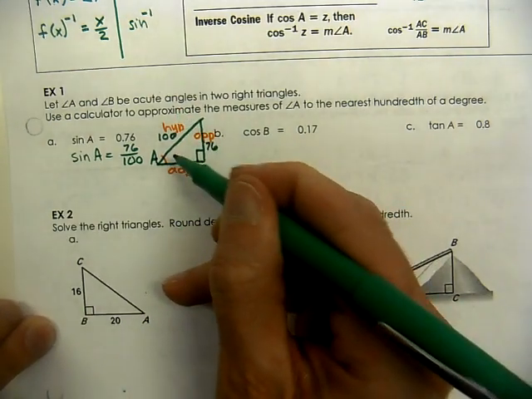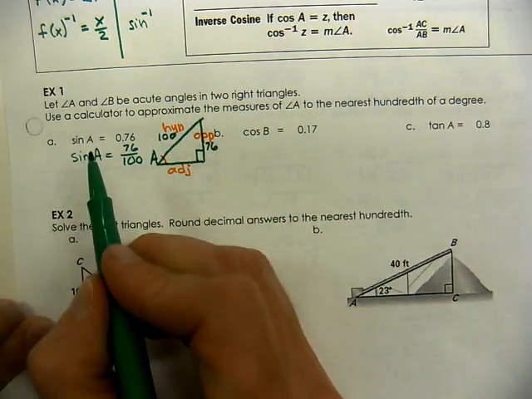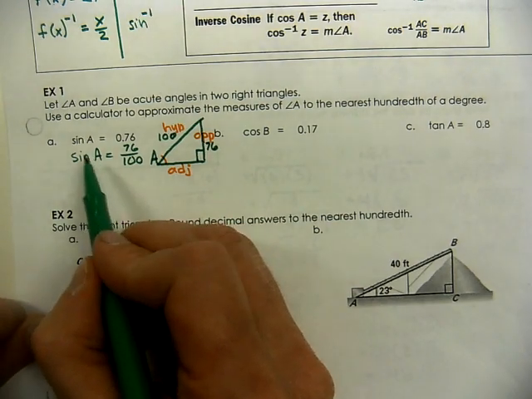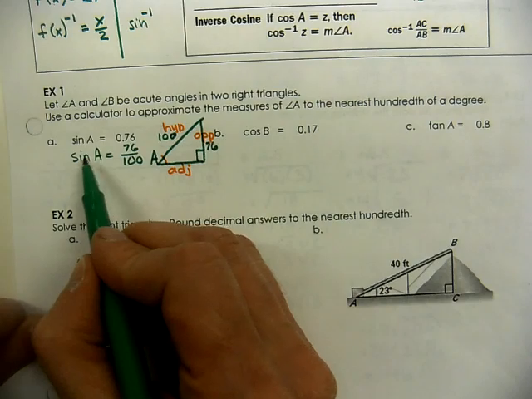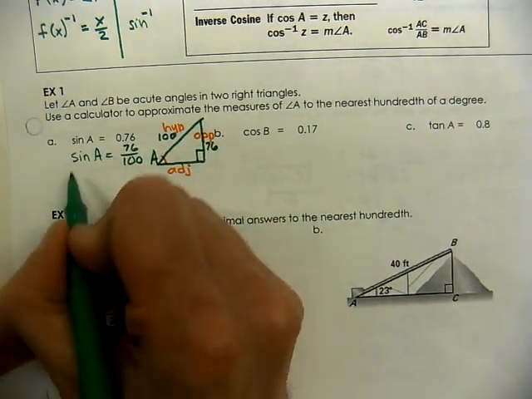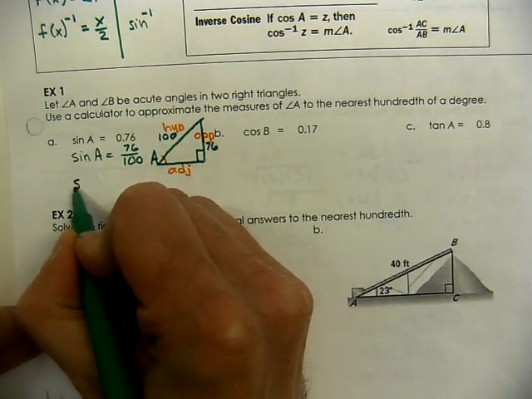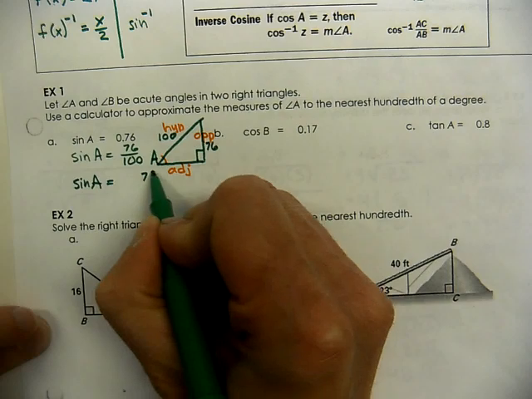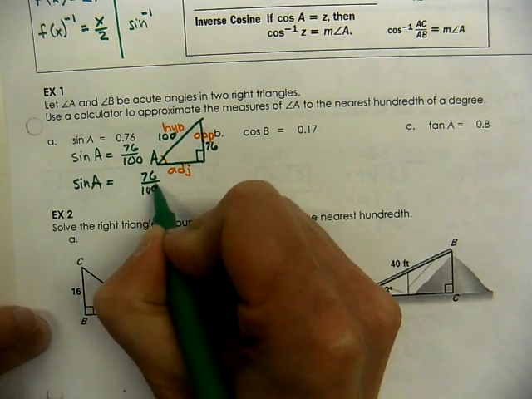Notice we don't know what the angle is, but now we can, because we said we can use inverse, the opposite of sine, inverse sine, to find a missing angle. That's exactly what we're going to do. So I'm going to give myself a little bit more space and rewrite this again. Sine of angle A equals, give yourself more space, and then there's your ratio of two sides.